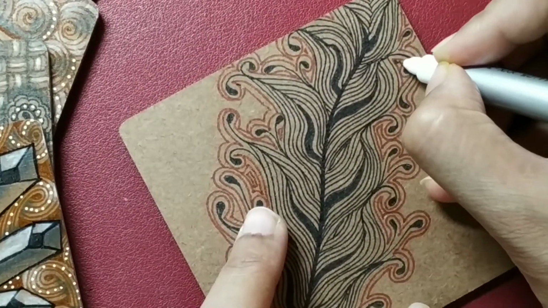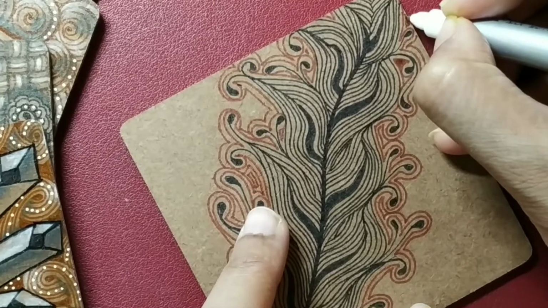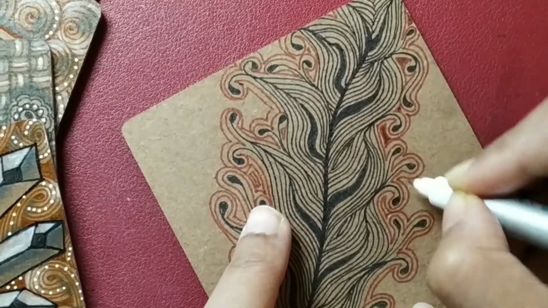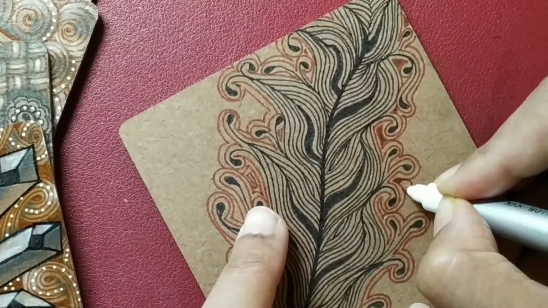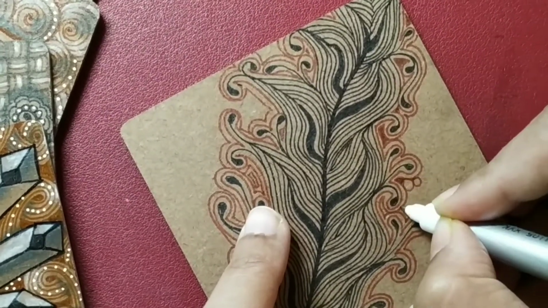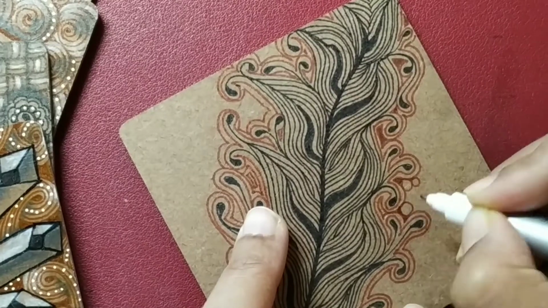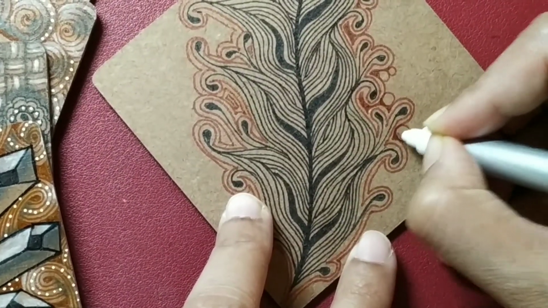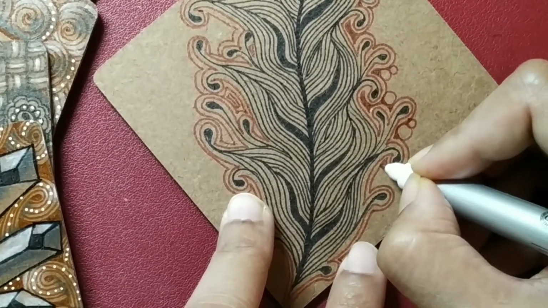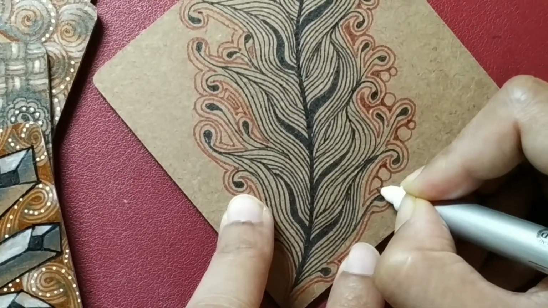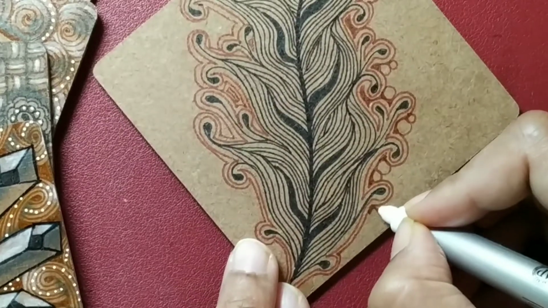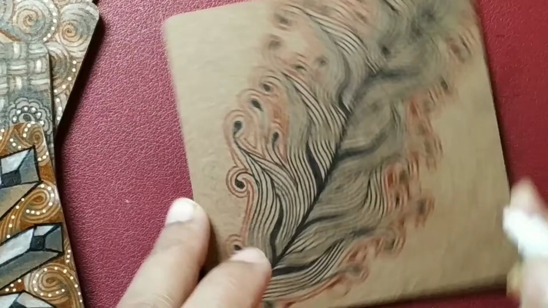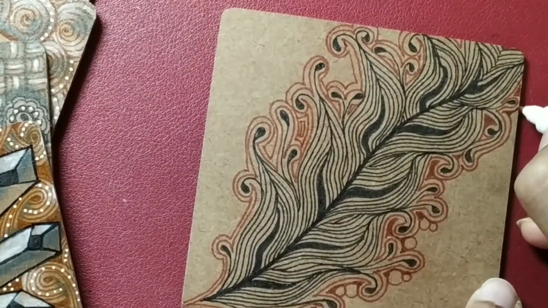Now let me add some inking here and there, some weight, some orbs, some inking, yeah. Small little exercise adds a lot to the look of your tangle.